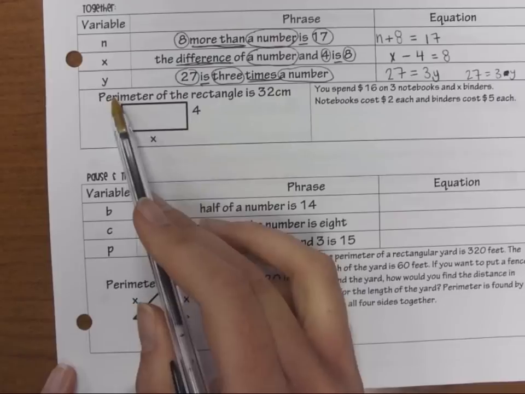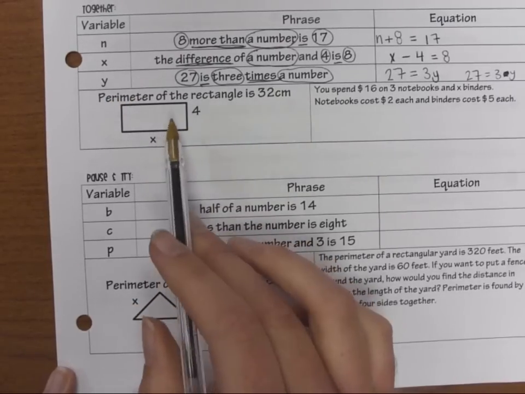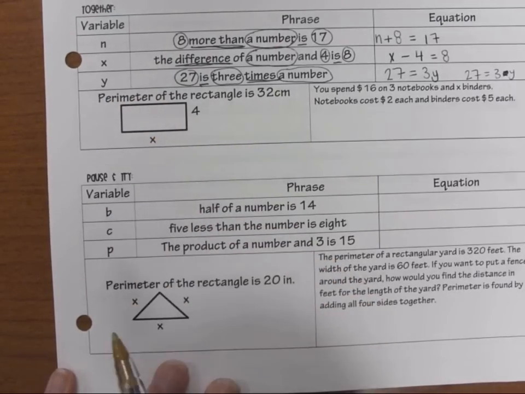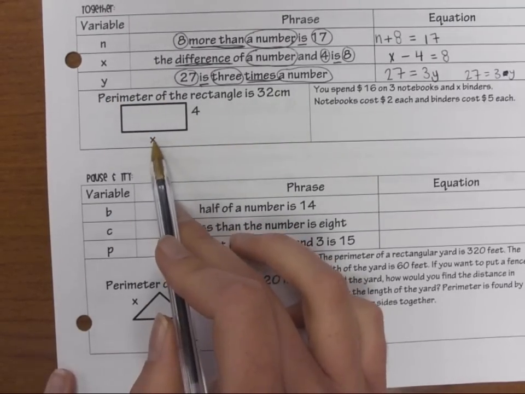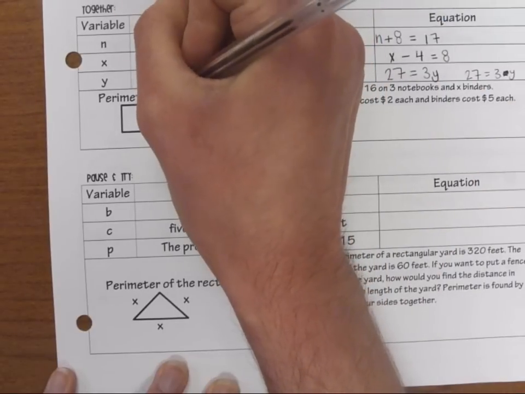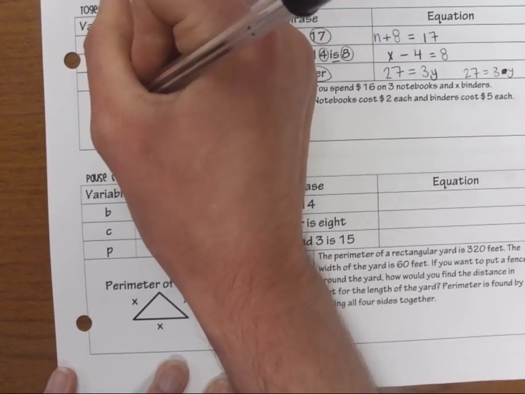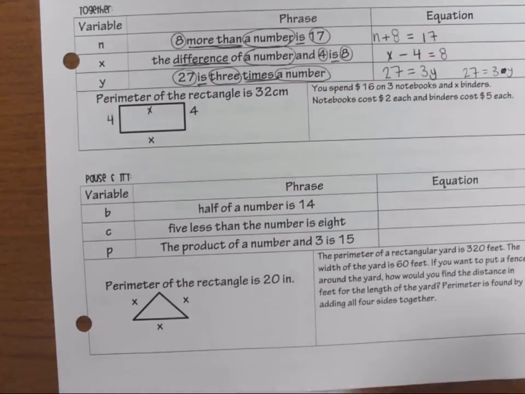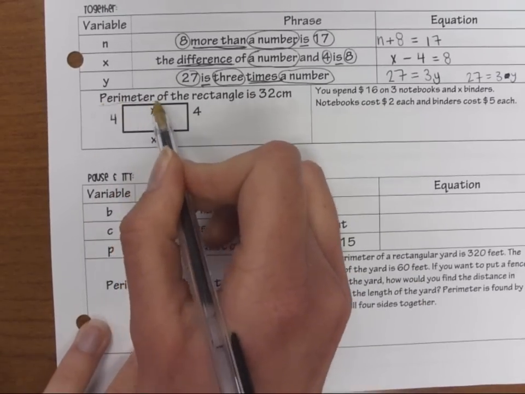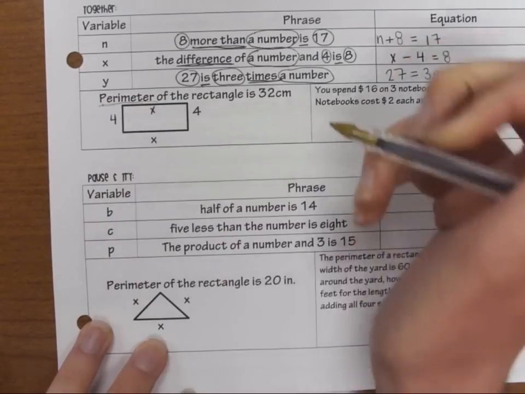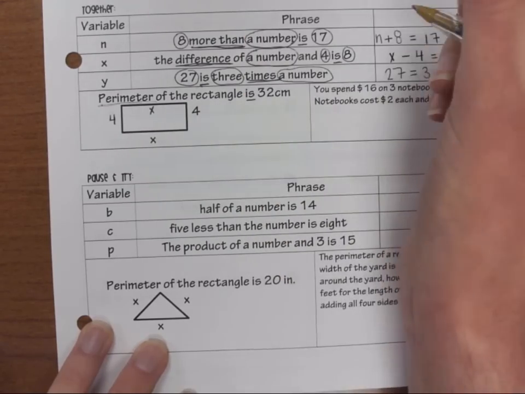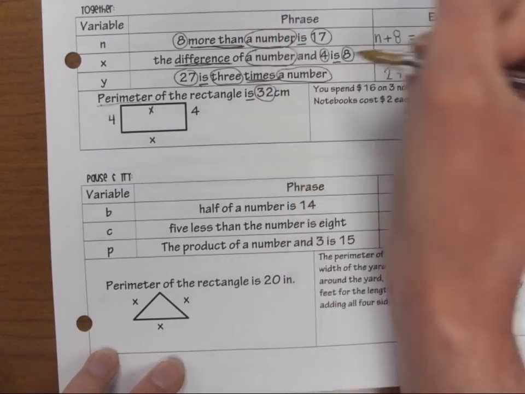Remember, perimeter means to add up all the sides. So if I add up all of these sides, it gives me the perimeter. So since this is a rectangle, I know this side over here is going to be equal to an x, and this side over here is going to be equal to a 4. Now I've got all 4 sides, so to find the perimeter, I would add all of these up, and I know that the perimeter, all these pieces added together, is, which means to equal, 32.